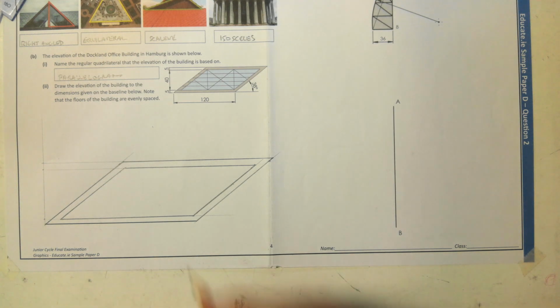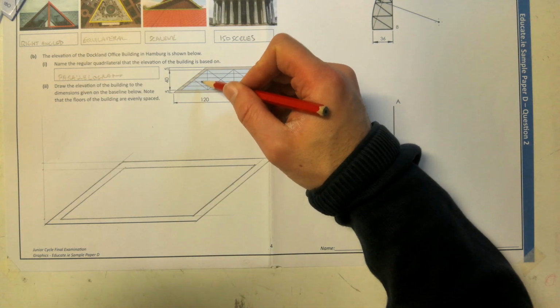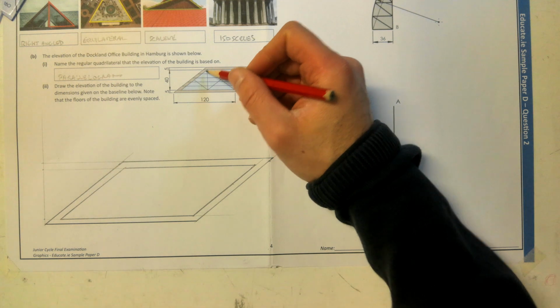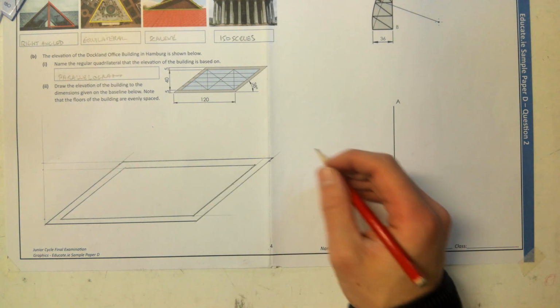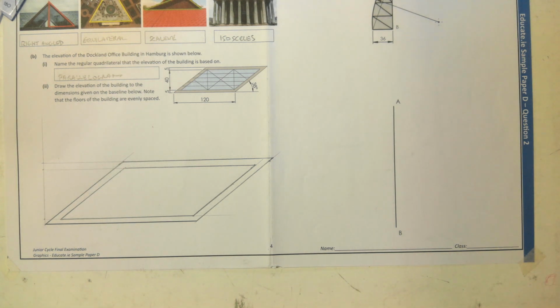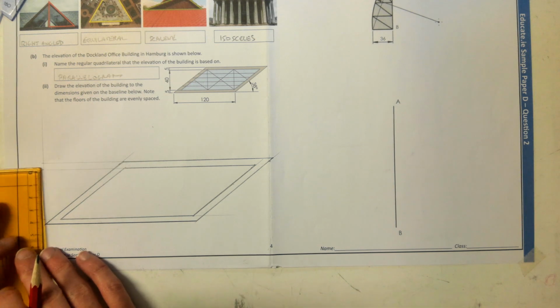So after that then I have these divisions in between. I have 1, 2, 3, 4, 5. So I take my 40 and divide it by 5 to get my equal divisions then. So that gives me a total of 8.